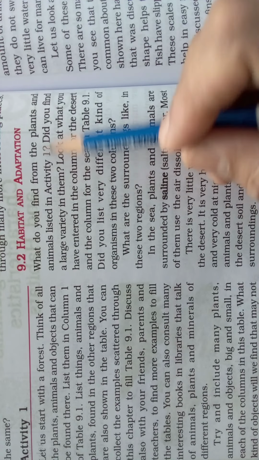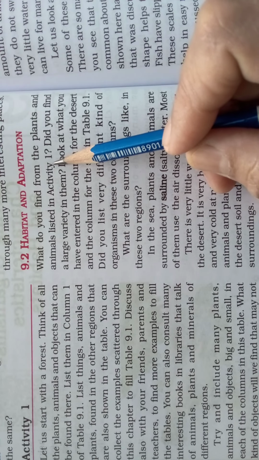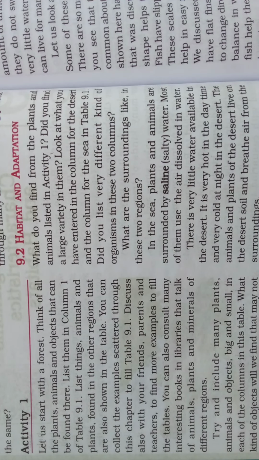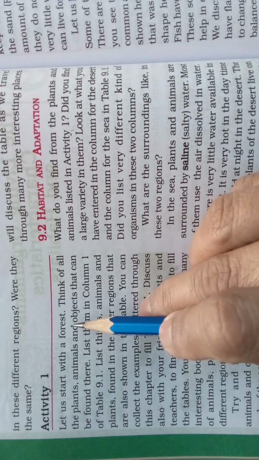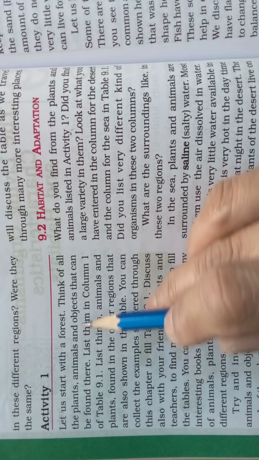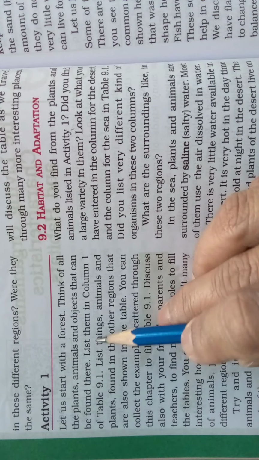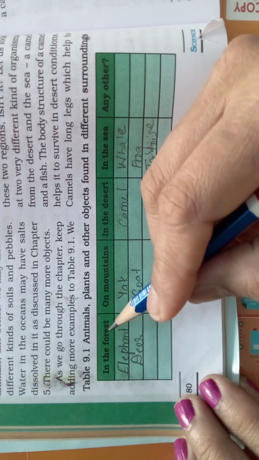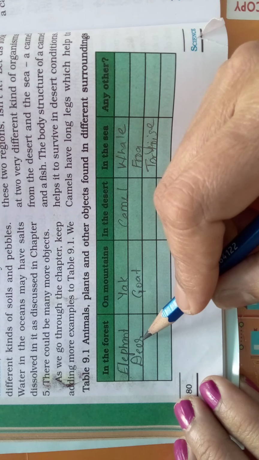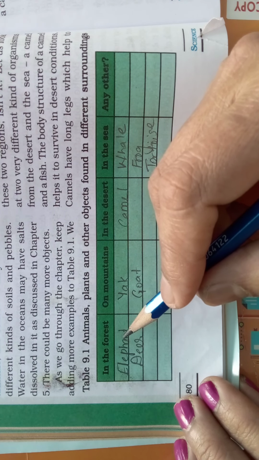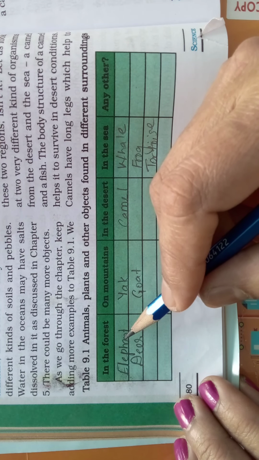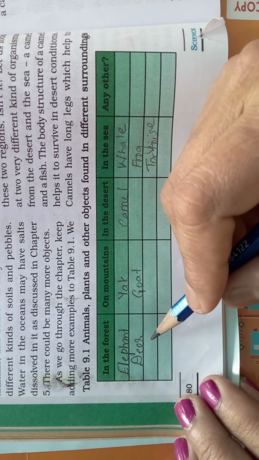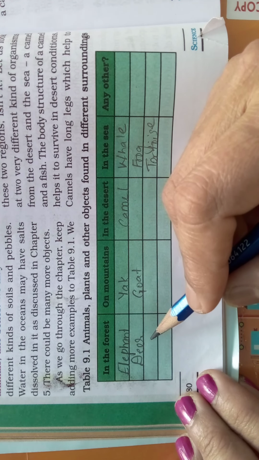So, what do you find from the plants and animals listed in activity 1? What is the list that you prepared? See here, activity 1: let us start with the forest. Think of all the plants, animals and objects that can be found there. List them in column 1. If you take column 1, what are all the animals you see in the forest? Elephants, deer. And what are all the plants? Big trees, like mango trees, banyan trees, all the plants that you may find in a forest.